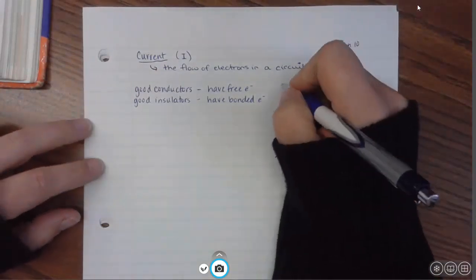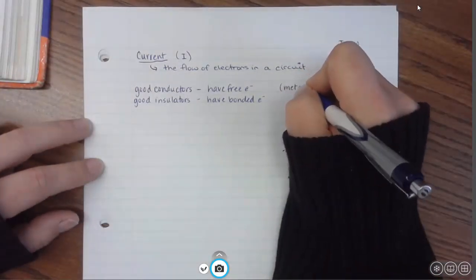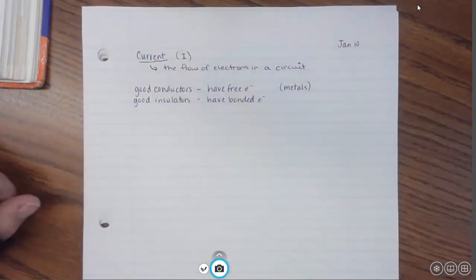So good conductors are things like metals, especially, but also water can conduct electricity, but only if it's not pure water. Pure water actually does not conduct electricity. What's conducting the electricity is actually ions and particles that are dissolved in the water, and not the water itself.